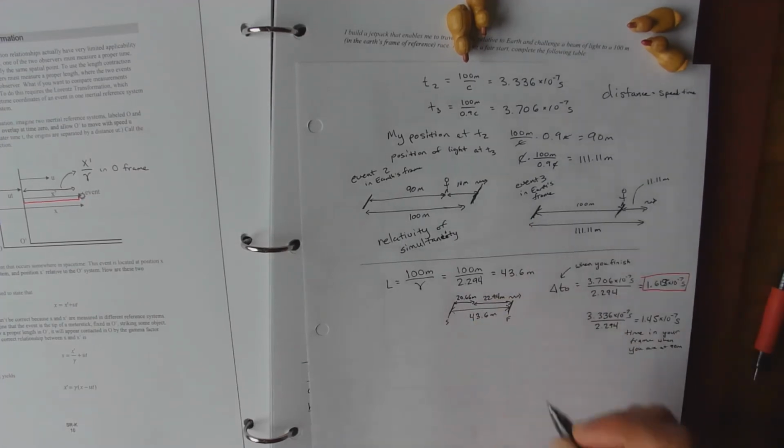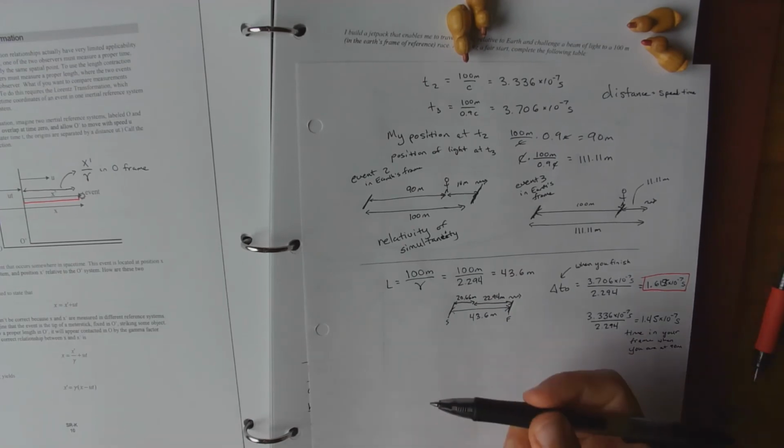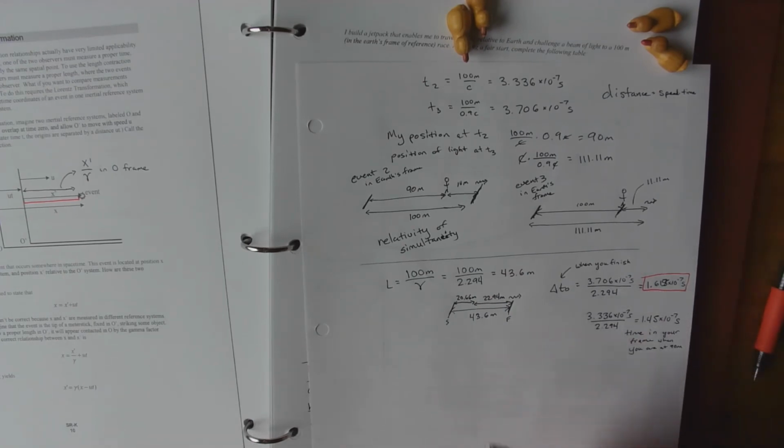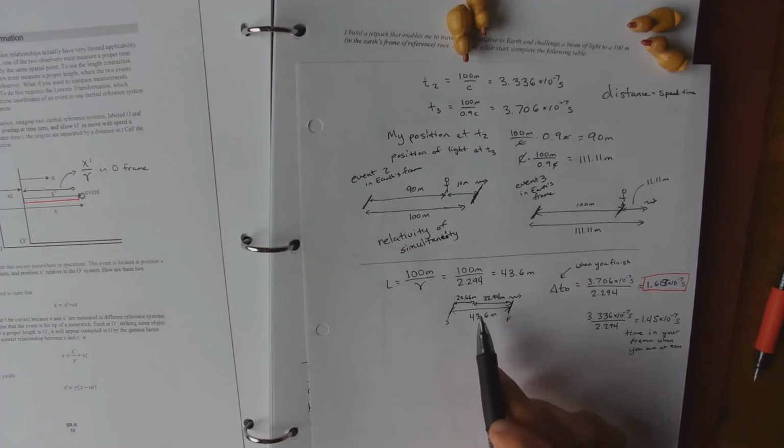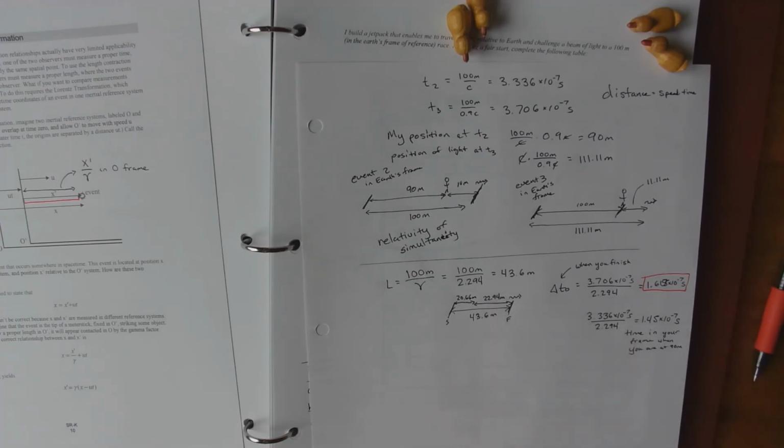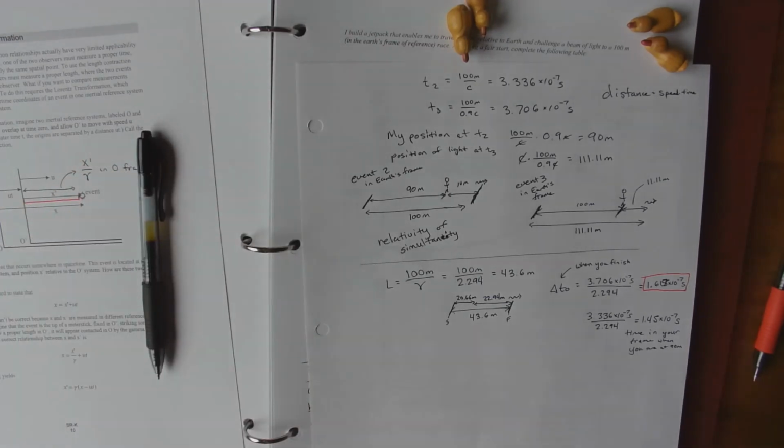So the track is moving this way at 0.9 c. So what does 20.66 meters in your reference frame correspond to in Earth's reference frame? Maybe we could just do it this way. If you divide 20.66 by 43.6, you have traveled 47% of the way to the finish line.